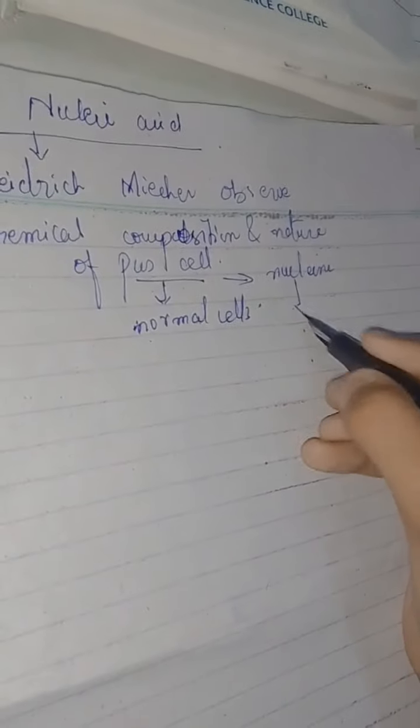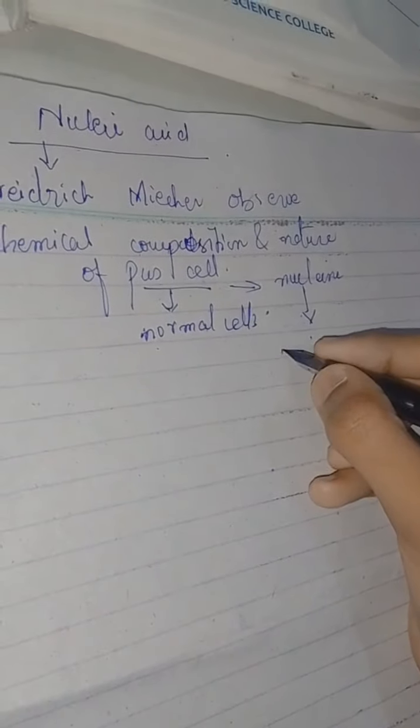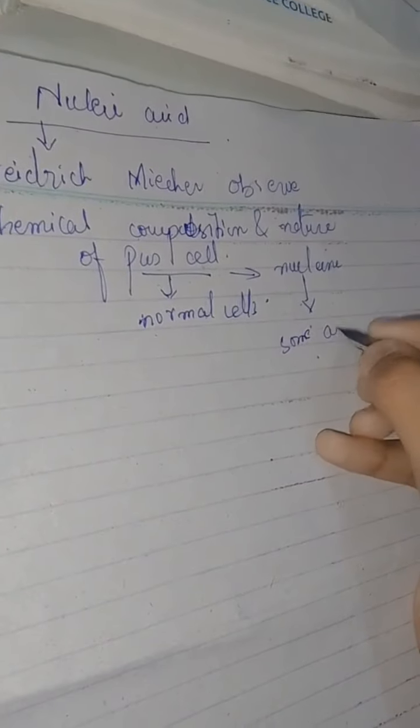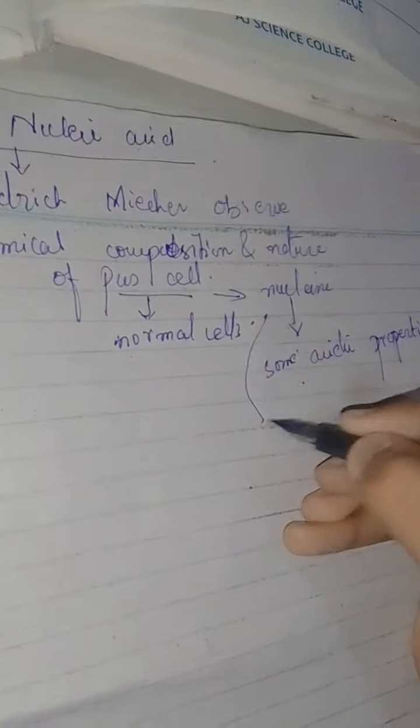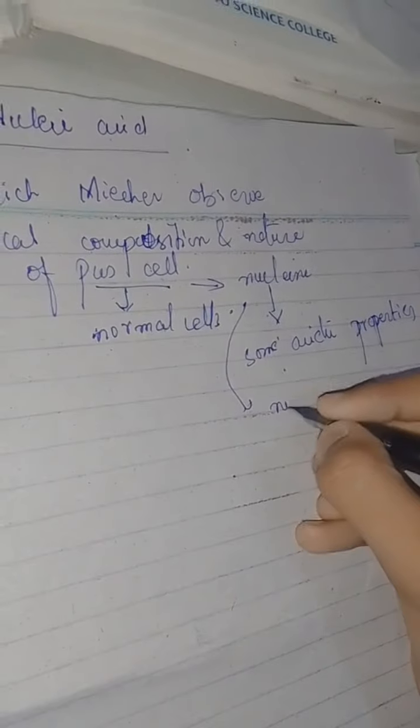Then further he studied the composition and the nature. Then again he observed some acidic nature, acidic properties. Then he renamed that nuclein as nucleic acid.